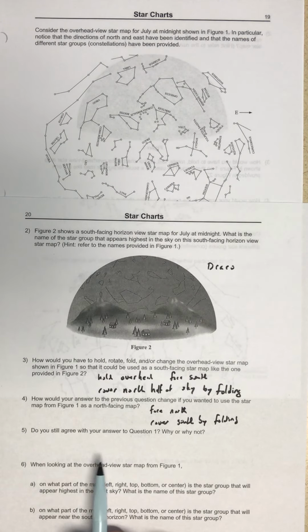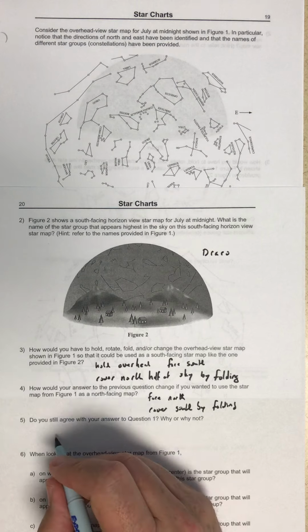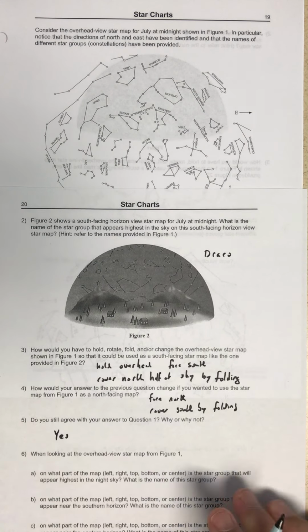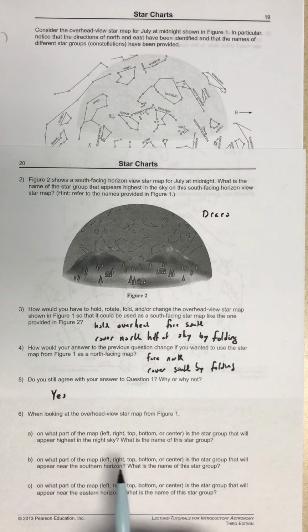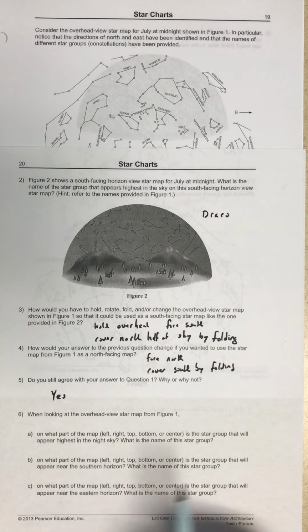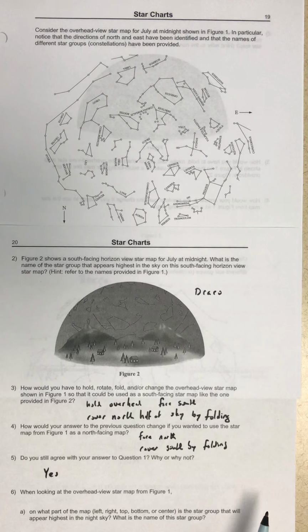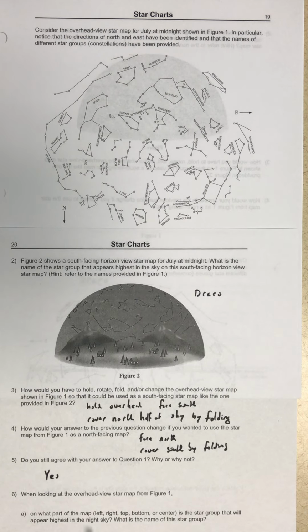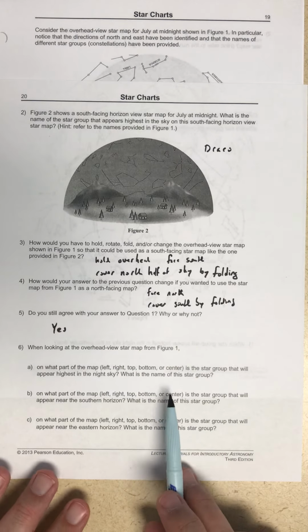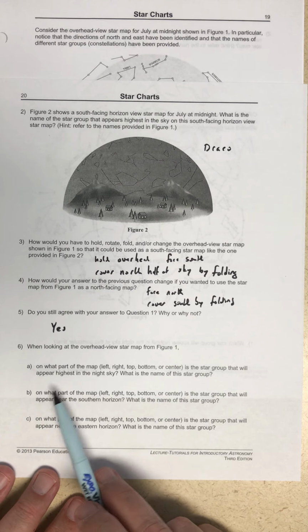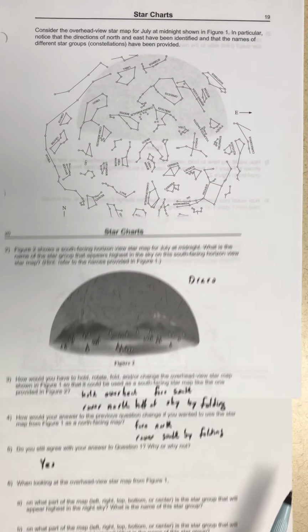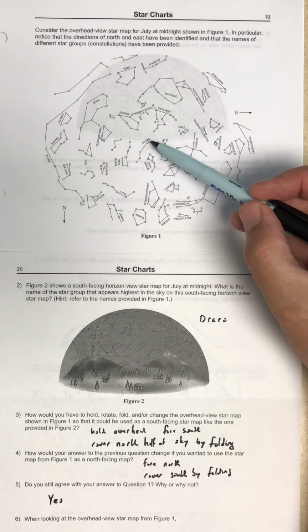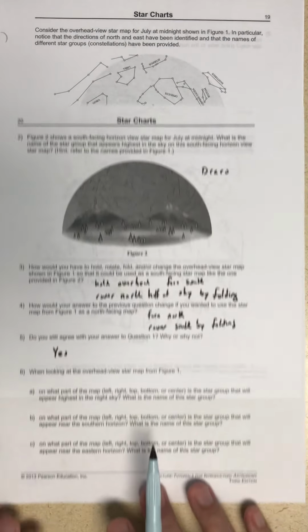Do you still agree with your answer to question 1? Yes, because I've been reading star maps for a while, so I was used to it. All right. When looking at the overhead view star map from Figure 1, on what part of the map, left, right, top, bottom, or center, is a star group that will appear highest in the night sky? And what is the name of this star group? Well, it is in the center of the map, and it is Draco.